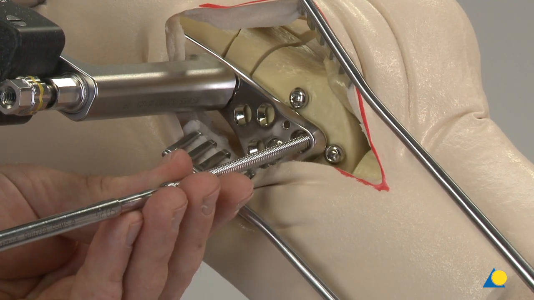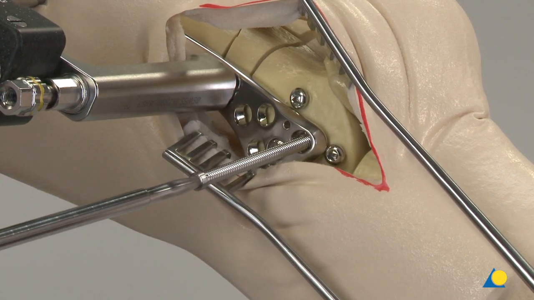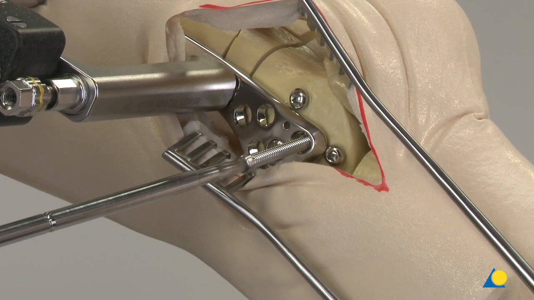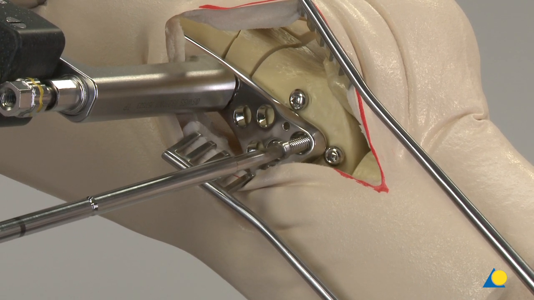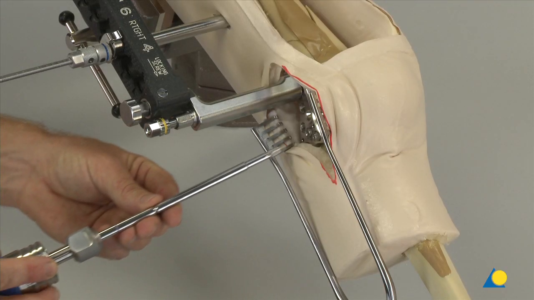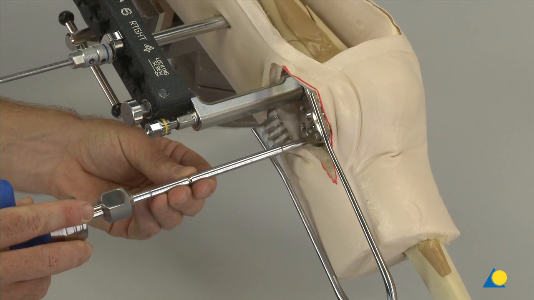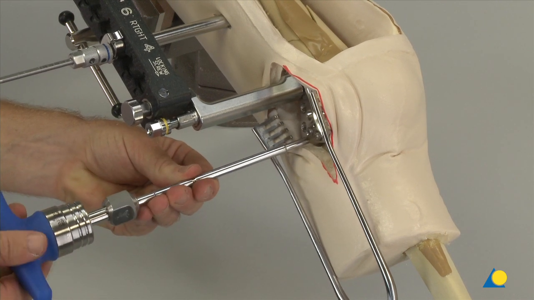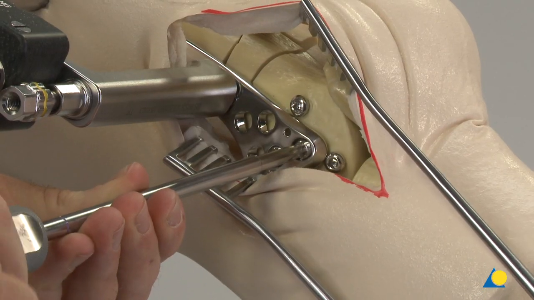Insert the appropriate length 5.0 mm variable angle locking screw using the power tool and the T25 star drive screwdriver shaft. Final tightening must be done by hand using the T25 star drive screwdriver shaft and the T-handle with torque limiting function 6 Nm.